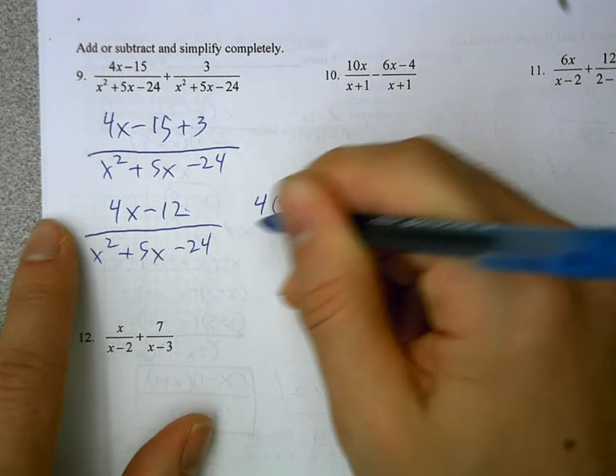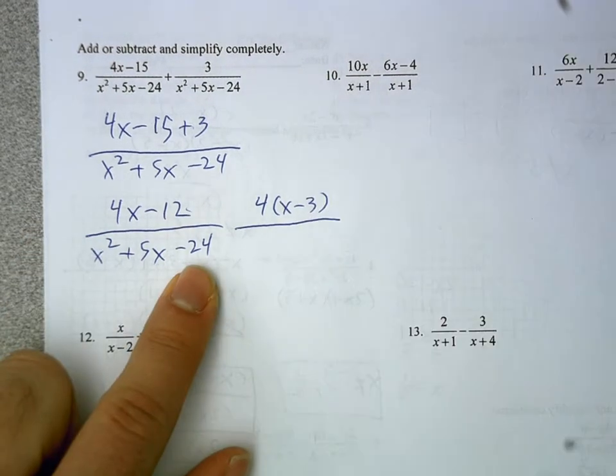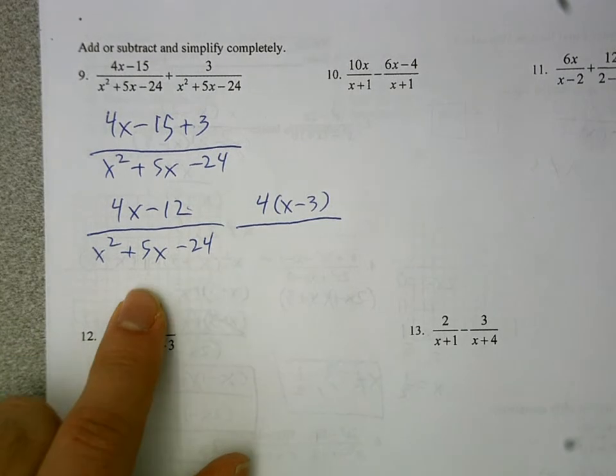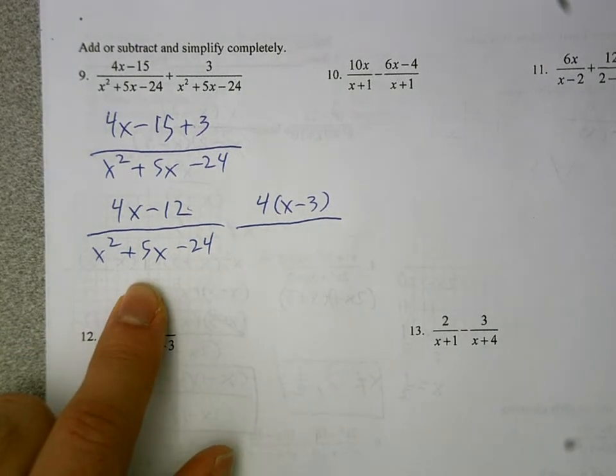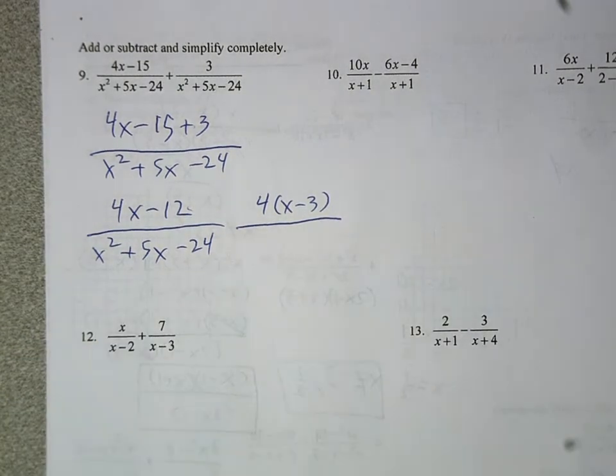On the bottom, are there two numbers that multiply to negative 24 and add up to 5? I think I heard somebody. Anybody else? Again, think through. It's funny how sometimes you'll miss it.